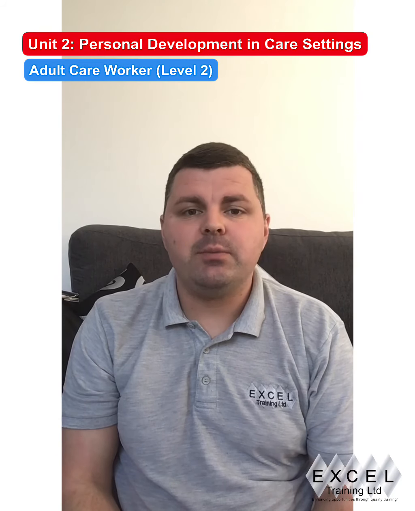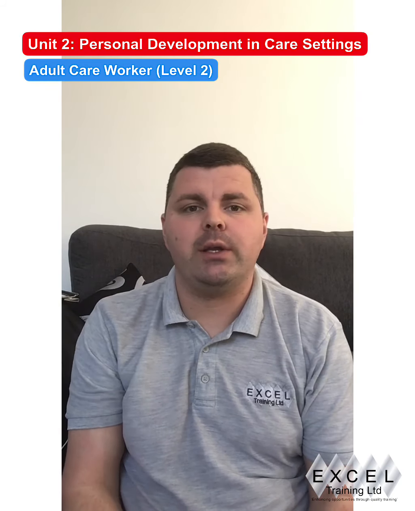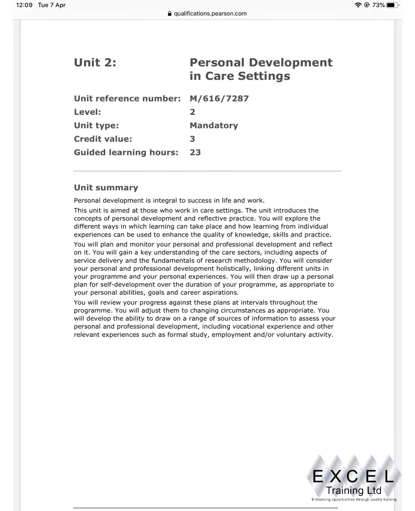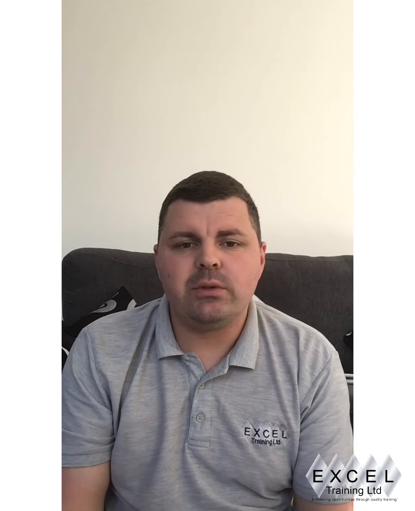So Unit 2 is personal development in care settings. Again, it's a combined unit of both knowledge and competence. So 1.1, you've got to describe the duties and responsibilities of your own work role.